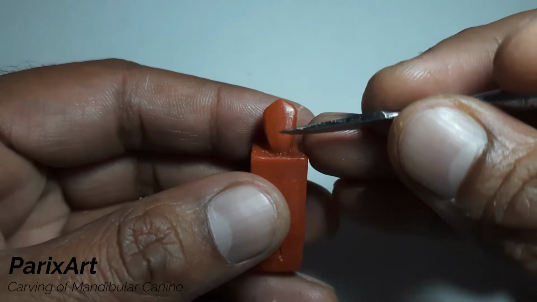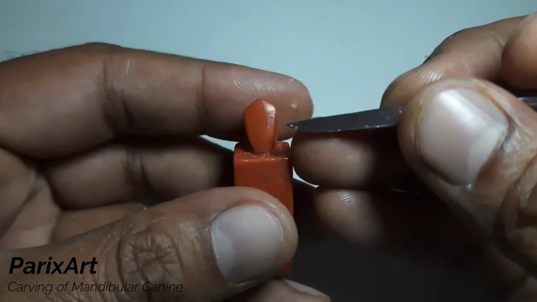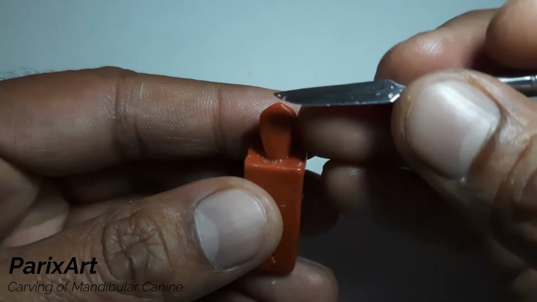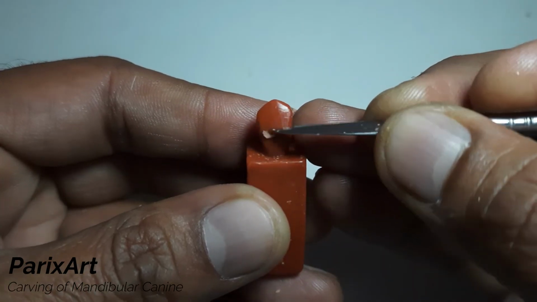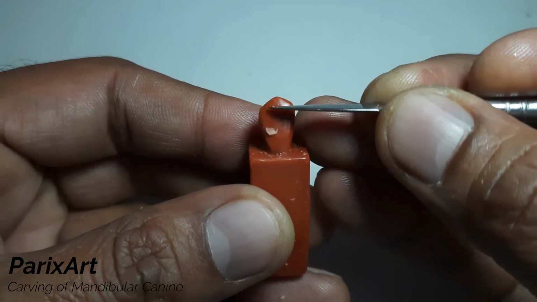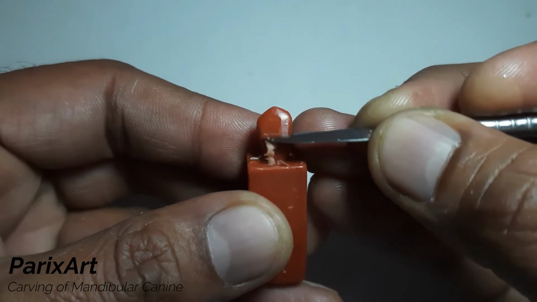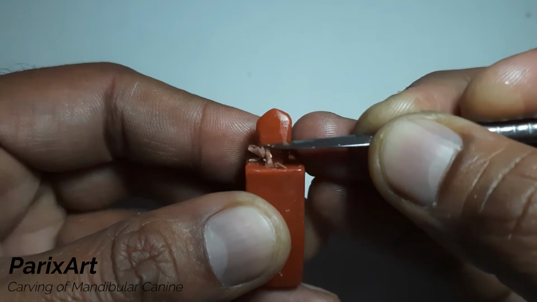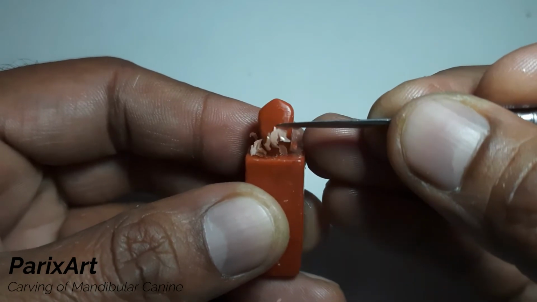Here we'll first make the S-shaped lingual outline as seen from the proximal, just as we made for the maxillary canine. First we'll make the concavity using the back side of the carver so that we get the cingulum here at the cervical. Keep the carver strokes 1 to 1.5 mm away from the incisal portion so that we get the incisal bevel too.